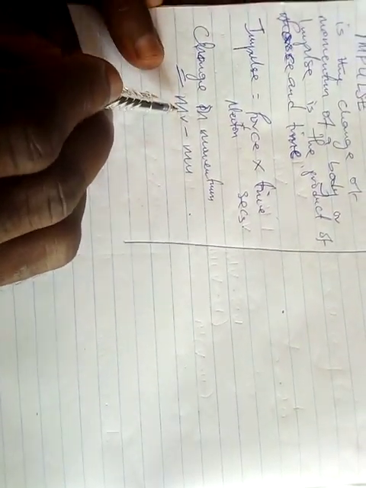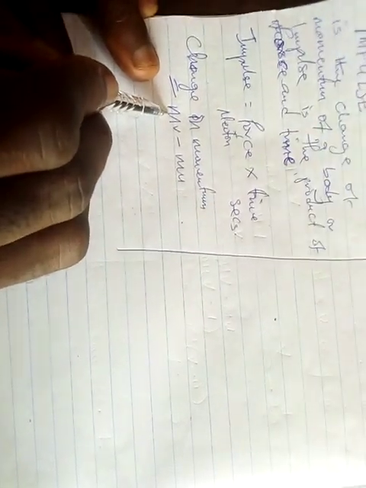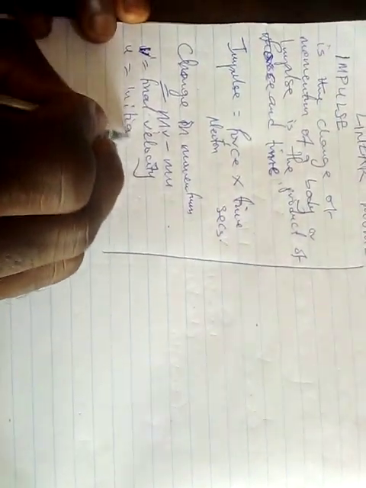You remember momentum is the product of mass and velocity, where v equals the final velocity and u equals the initial velocity.